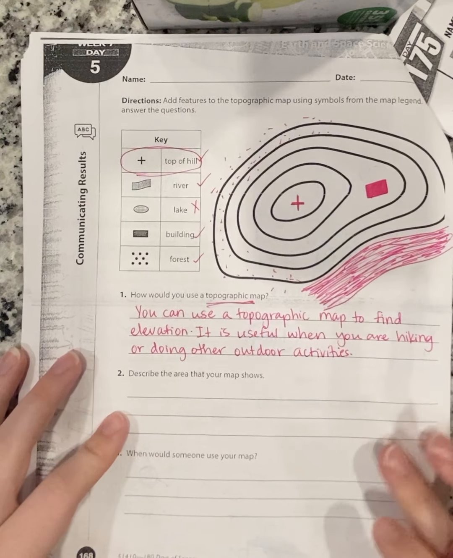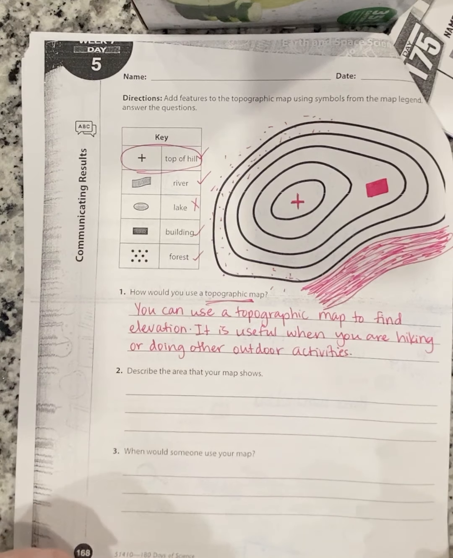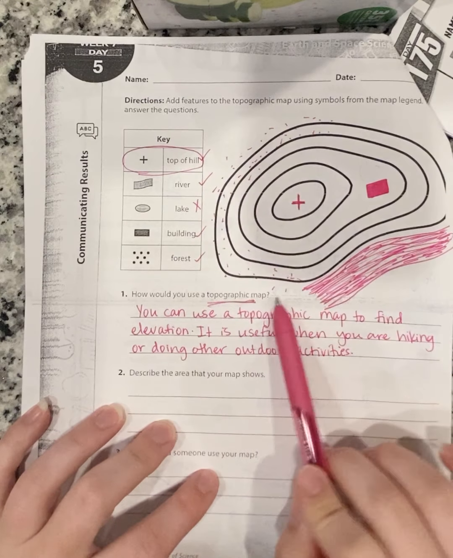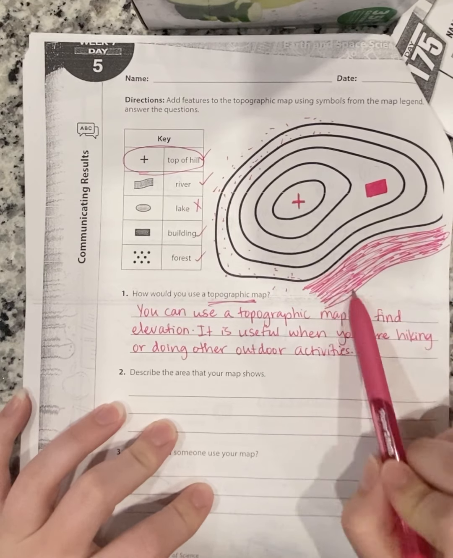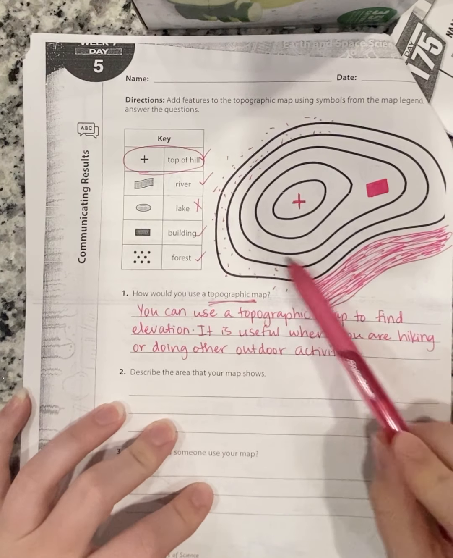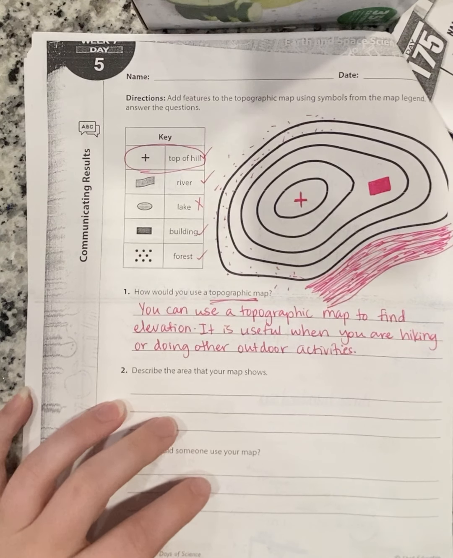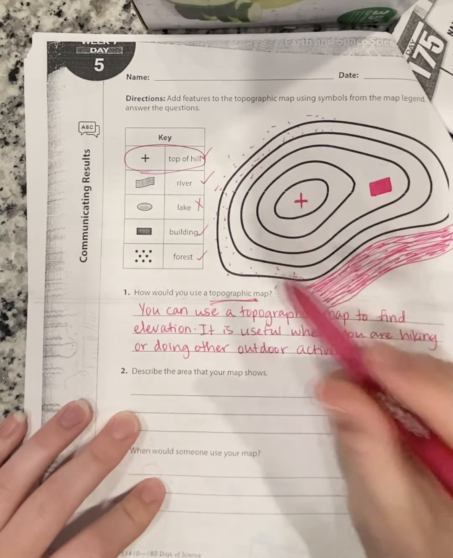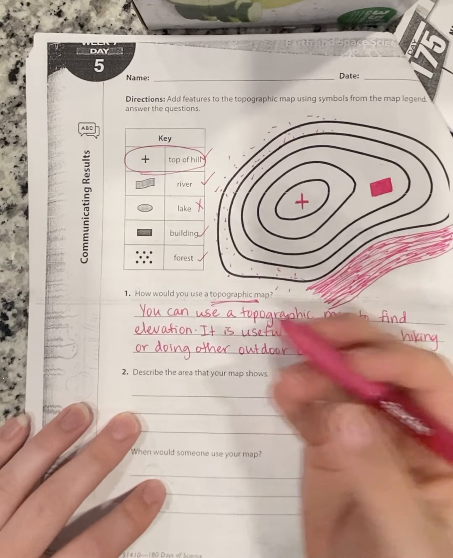Describe the area that your map shows. Okay, so this one's going to be a little bit different for everyone depending on how you drew it. So my map shows a forest that leads into a river. And right beside the forest and the river is a hill, and there's a building about halfway up the hill, or about halfway up the mountain. So that's what I'm going to write. Now that's mine, that's my map, that's my picture. Yours might be something different.